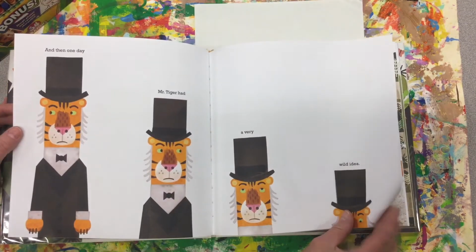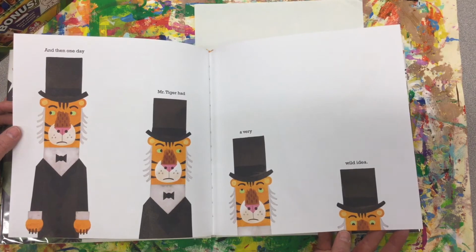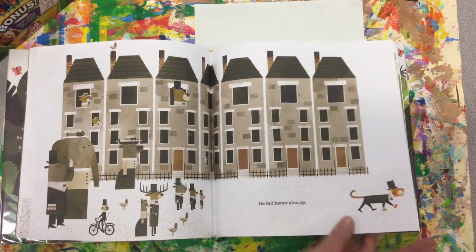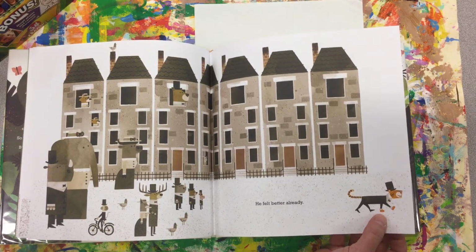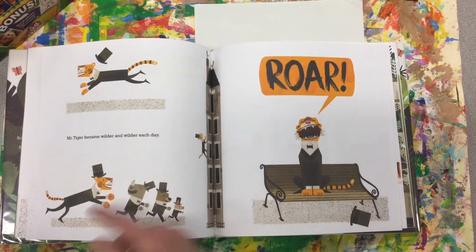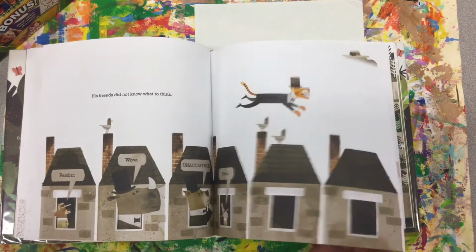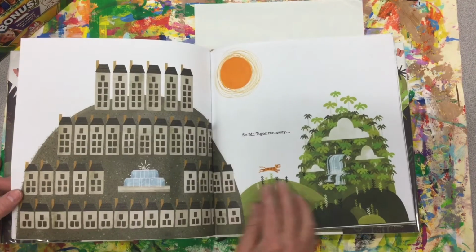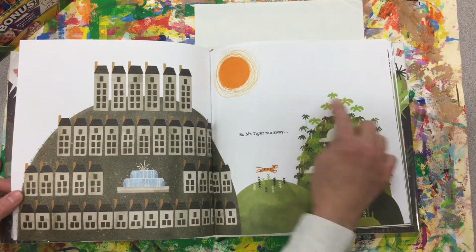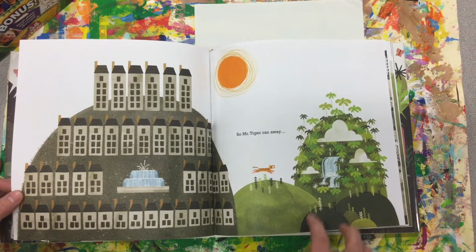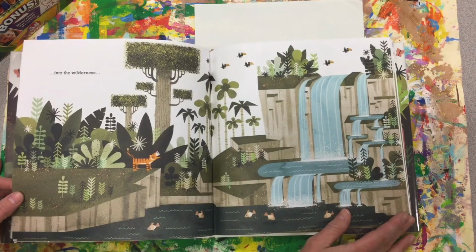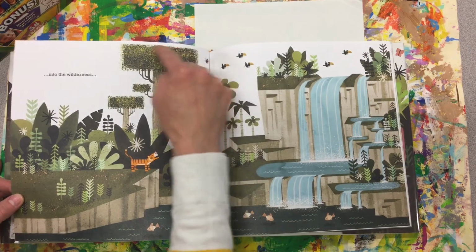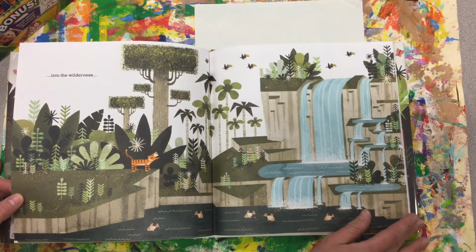I want you to think about Mr. Tiger. He's so formal in these pictures, and then he gets a little wild, right? And he's starting to walk like a tiger, roar, jump. And then I love when he goes to the jungle. I love the scene here with the waterfall and all these trees coming out, overlapping shapes. The geometric shapes of the birds. I love how the trees are rectangle shapes.